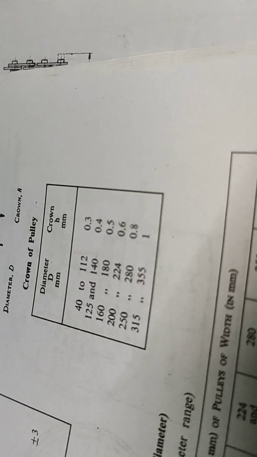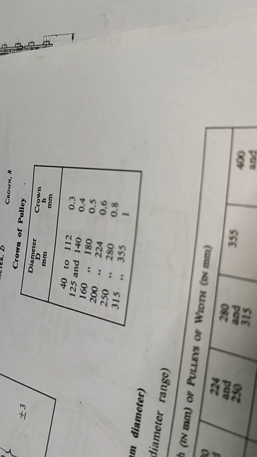That's capital D. We have capital D as 1000 mm, that is more than 355, so we take 2 or 2.5 for 1000. So crowning is 2 mm. Okay, the sum is finished.